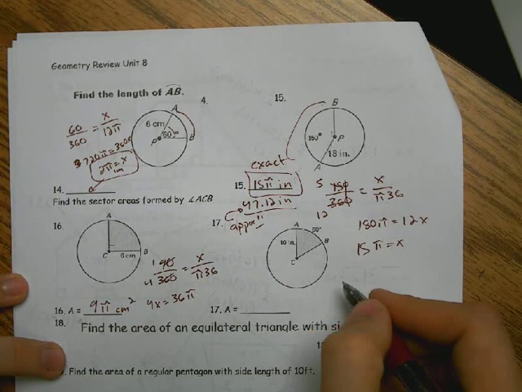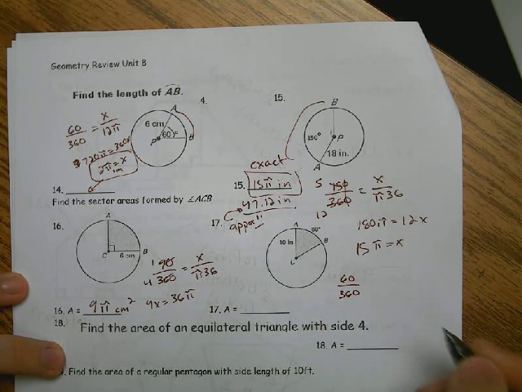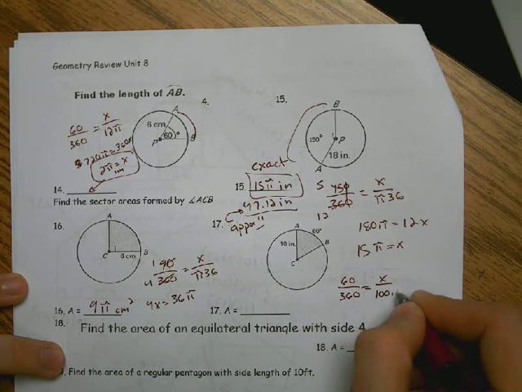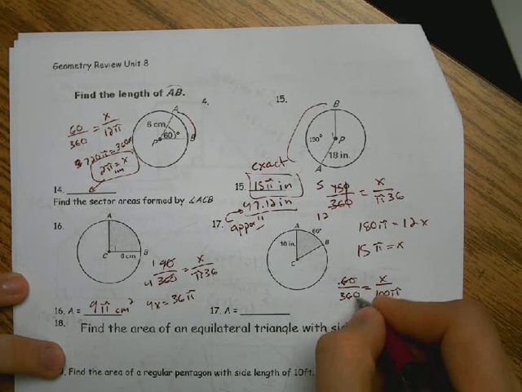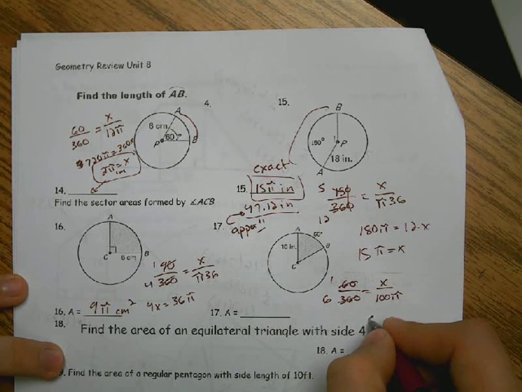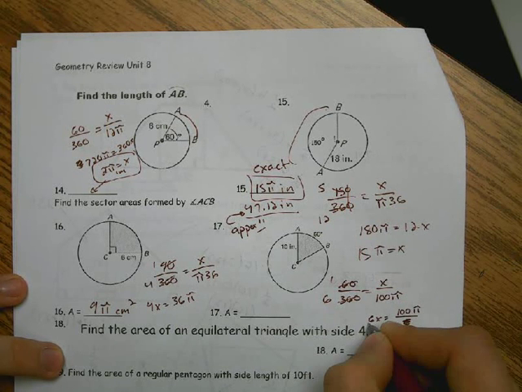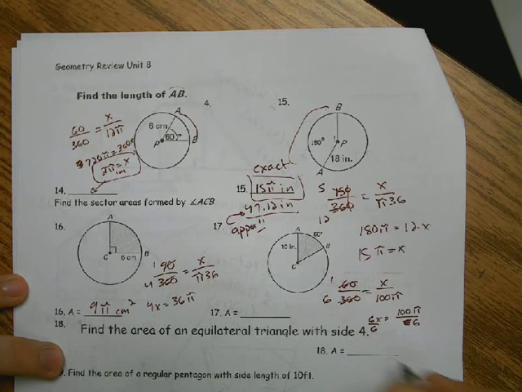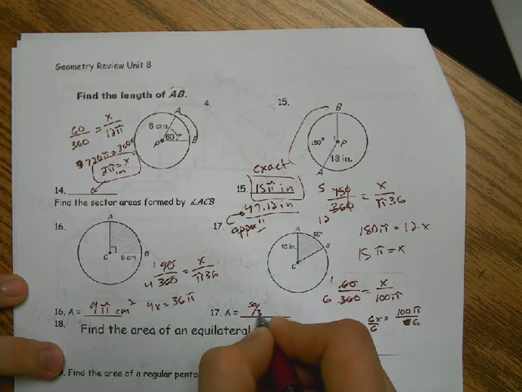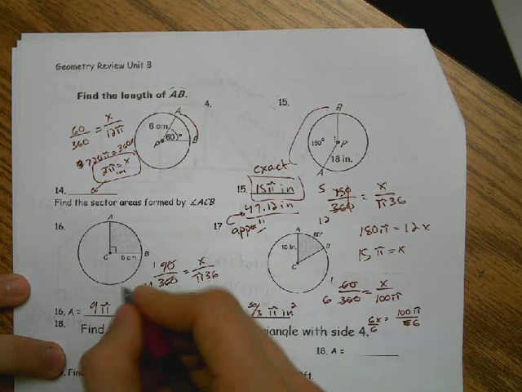The same thing is going to happen over here. I've got 60 over 360 is equal to x versus 100 pi, pi r squared for that area. I'm going to reduce this to 1 over 6, multiply across, and I will get 6x is equal to 100 pi. Divide the 6 off is the next step. And then my area is going to reduce to 50 over 3 pi inches squared. All right?